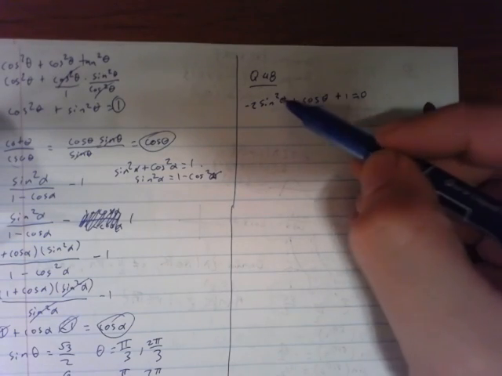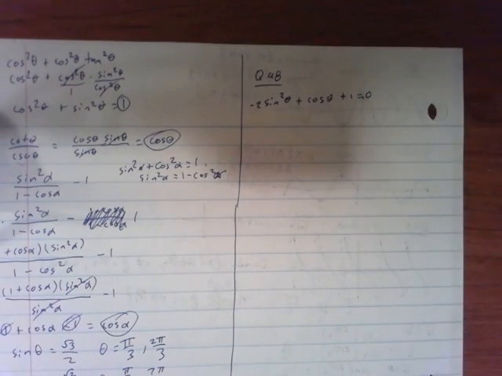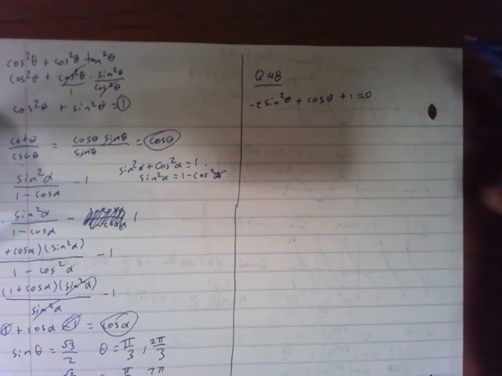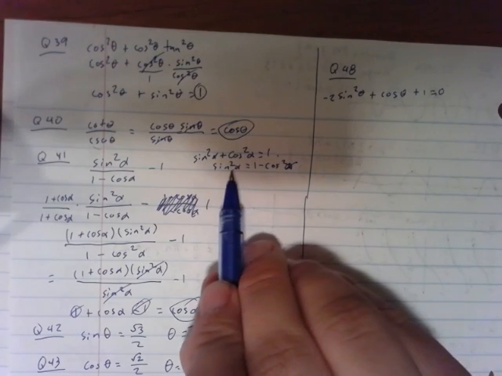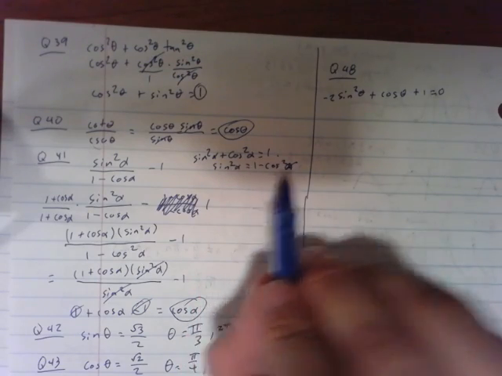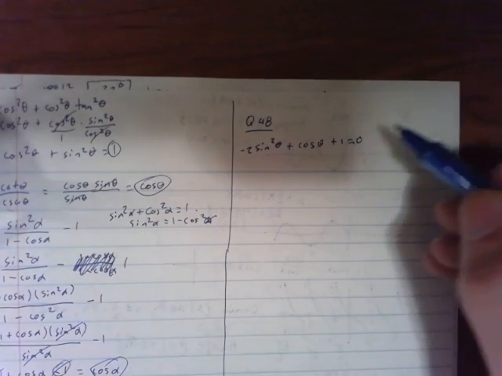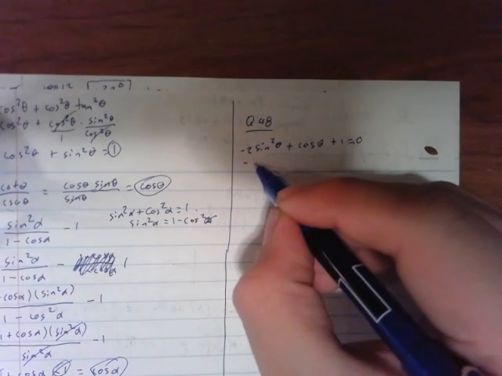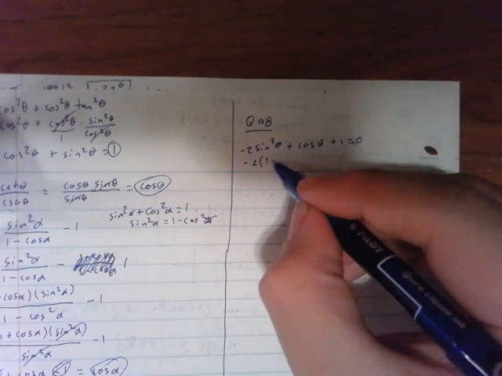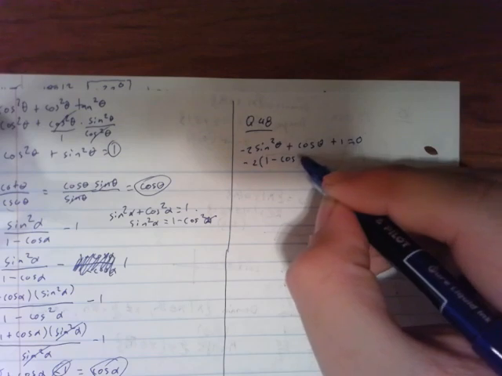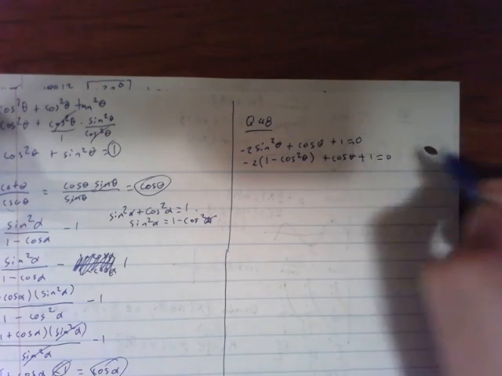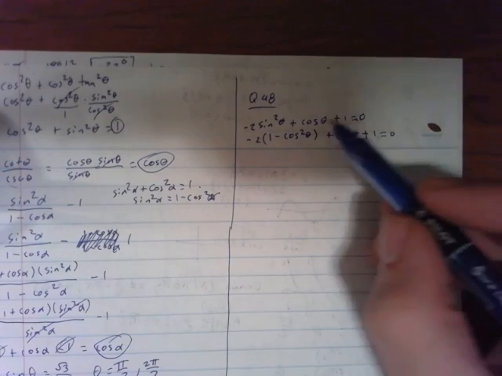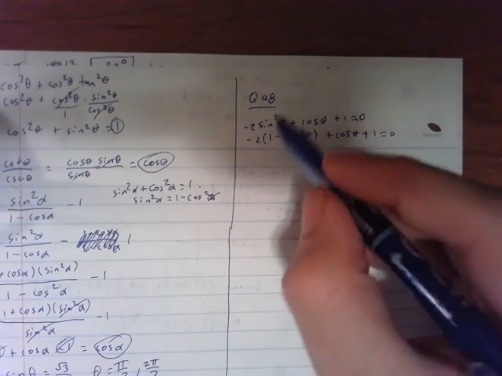Let's convert the sine squared. If you see that in an equation, try converting that into cosine squared using Pythagorean identity. The one that we have written right here. This one. We're going to see sine squared is equal to 1 minus cosine squared. So let's go ahead and do that over here. So we're going to have -2 parentheses 1 minus cosine squared of theta plus cosine theta plus 1 equals 0. Alright, very nice. Now we can distribute the -2.